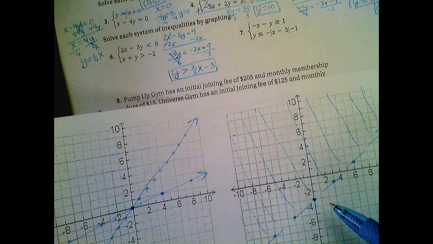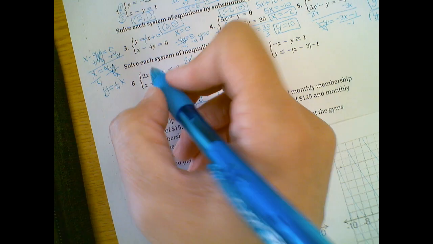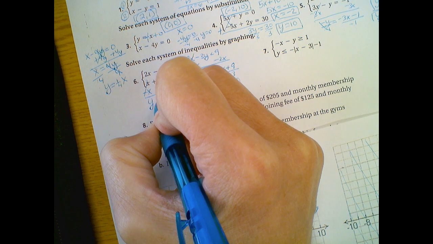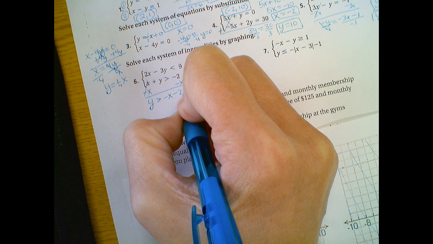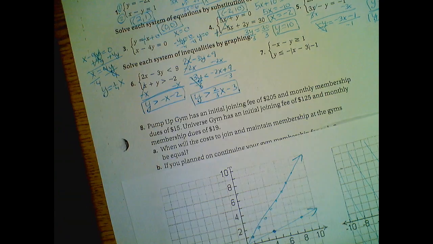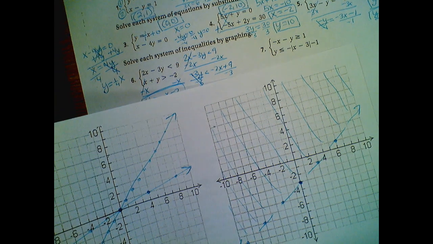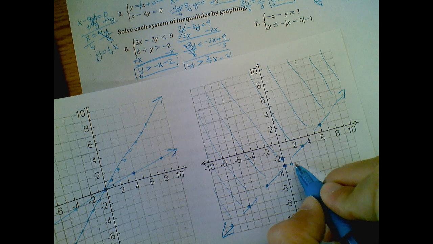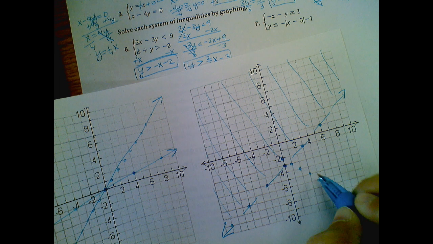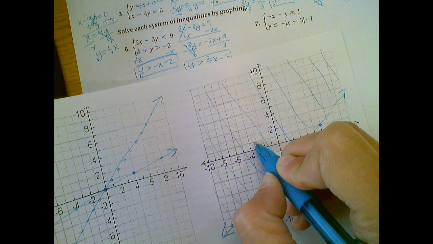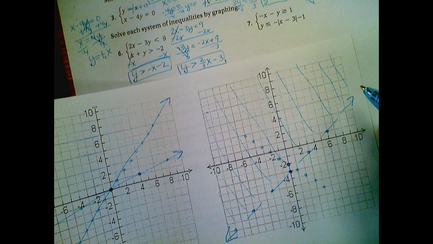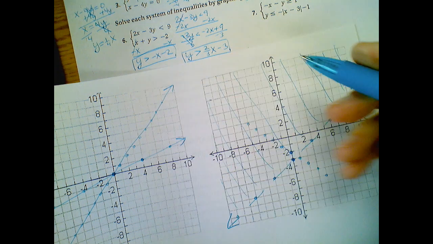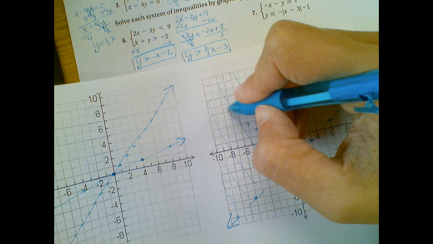Okay. And then I go to my next one. I need to get my y by itself, or I can do the cover-up method. So I get y is greater than negative x minus 2. So then go back to my graph paper. It goes through negative 2, so I make that point. And then my slope is negative 1, so down 1 over 1. Or I can go up 1, back 1. And then from here, this one is greater than, there's no bar underneath of it, so it's still a dotted line.